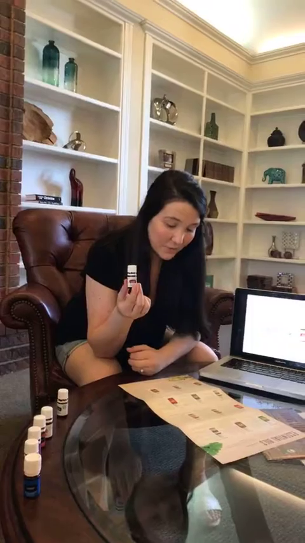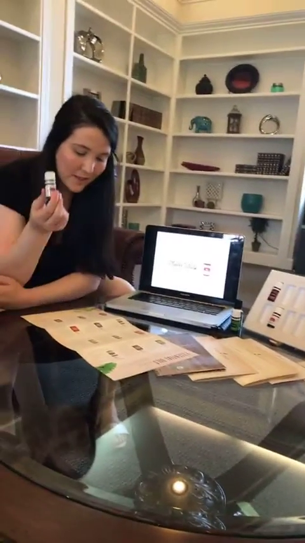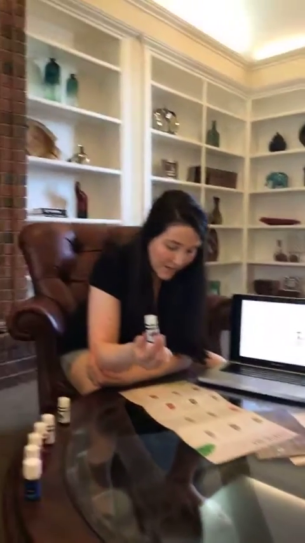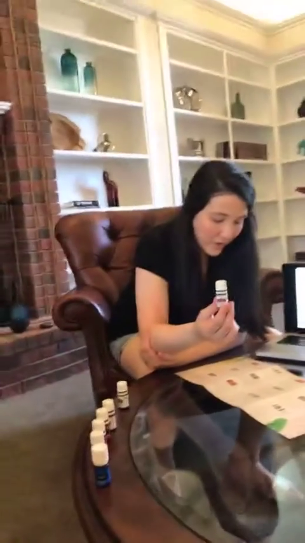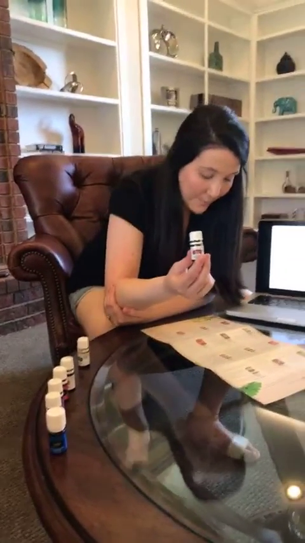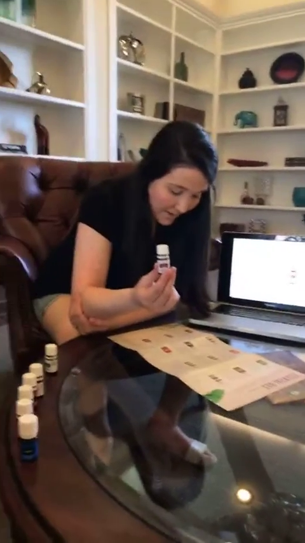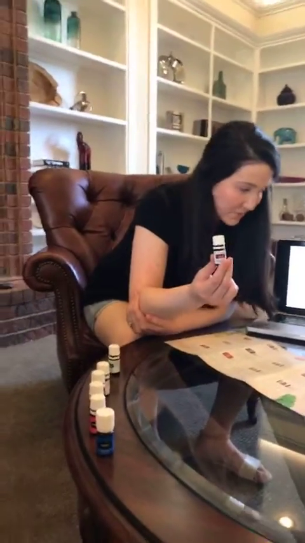So Thieves Vitality Essential Oil blend was inspired by the legend of 4 15th century thieves in France who formulated an aromatic blend composed of cloves, rosemary, and other botanicals. Taken internally, it can support a healthy immune system.